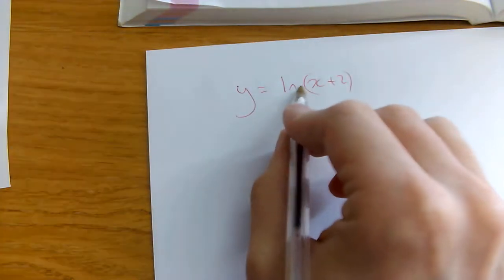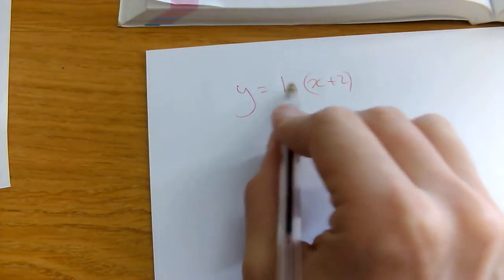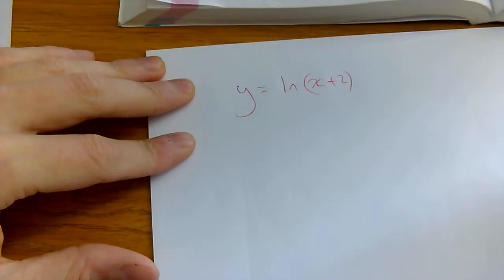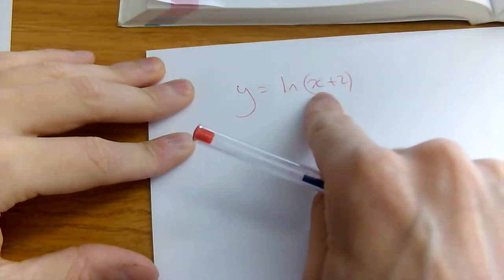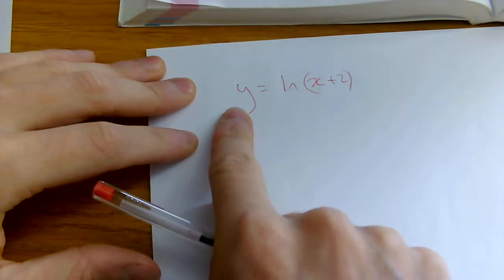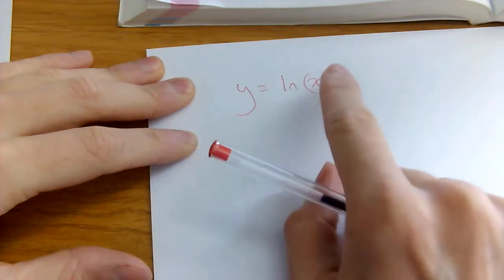Well, how do we inverse this? Well, the opposite of doing a natural log is having the power of e. Another way of thinking about this is that if you're doing a natural log, the answer to this is the power of e that you would need to get this result.